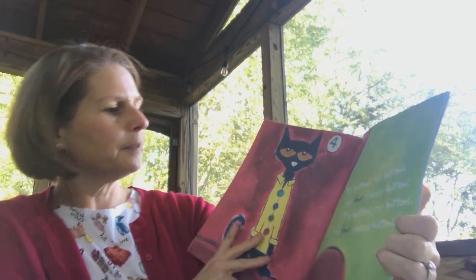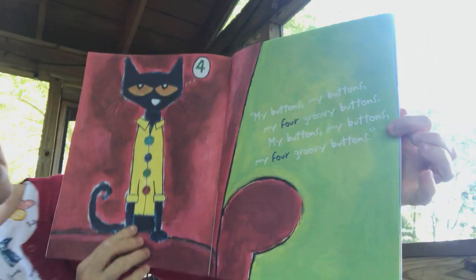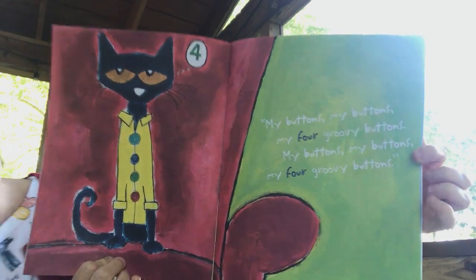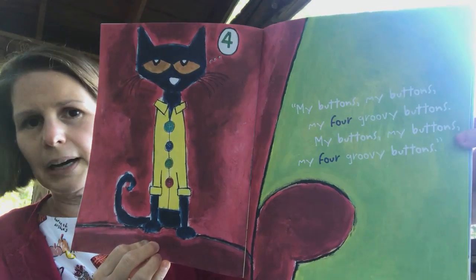Here's Pete's song. My buttons, my 4 groovy buttons. My buttons, my 4 groovy buttons.